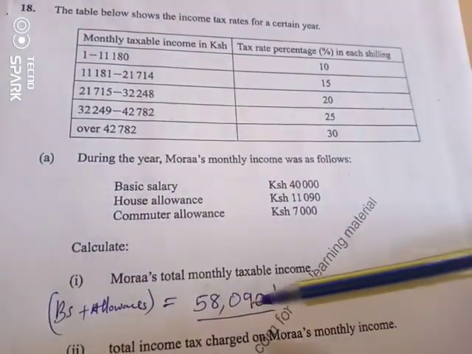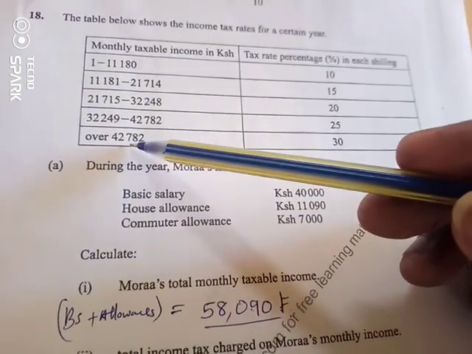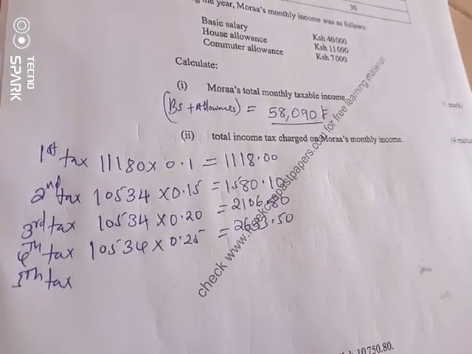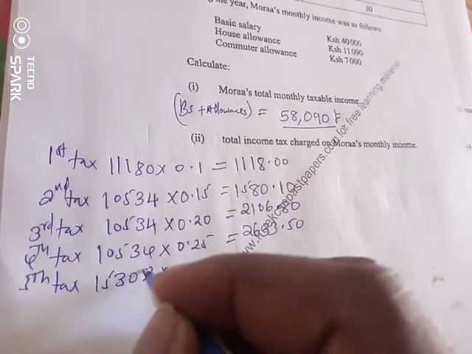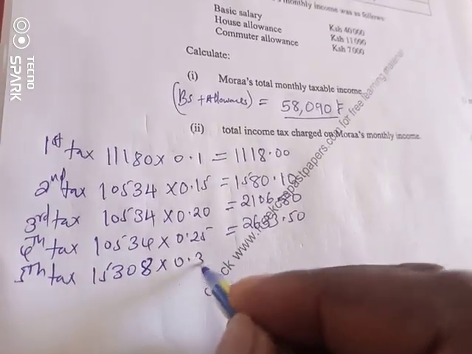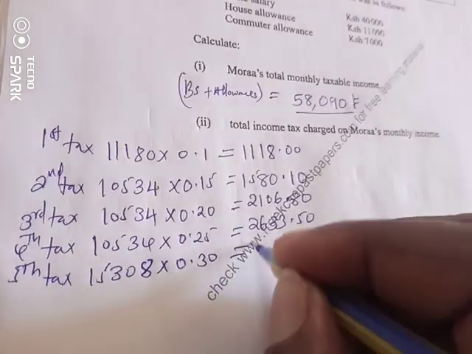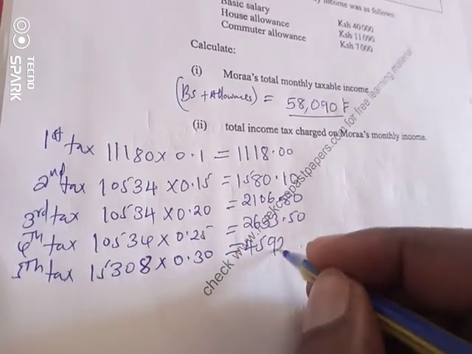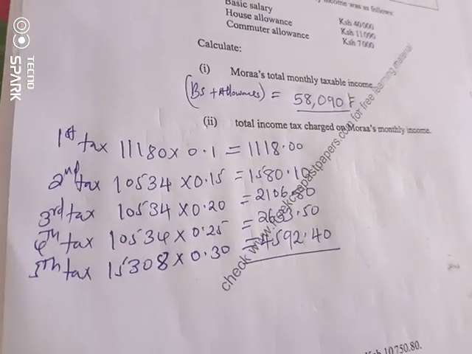And the remainder, so remember what we had was 58,090 shillings minus now 42,782, and we shall get a remainder amount of 15,308 shillings. 15,308 by that column. Percentage of that is 0.3. If we work it out, what do we get? We get a total of 4,592 shillings and 40 cents. So guys, pay attention up to this step.